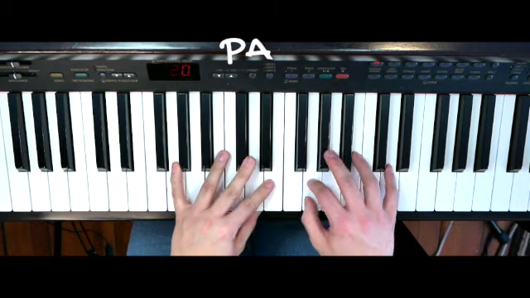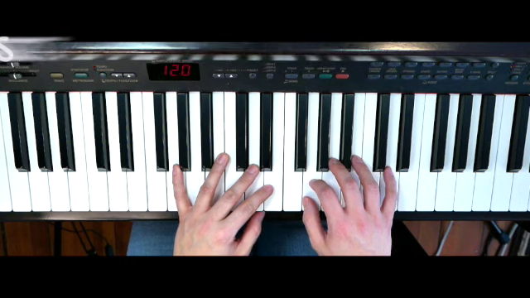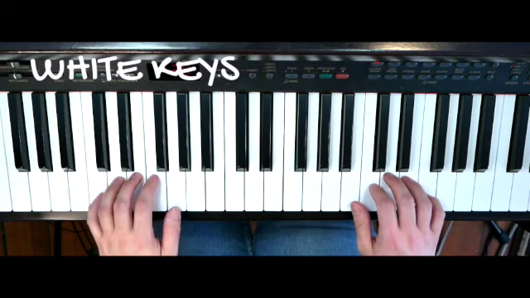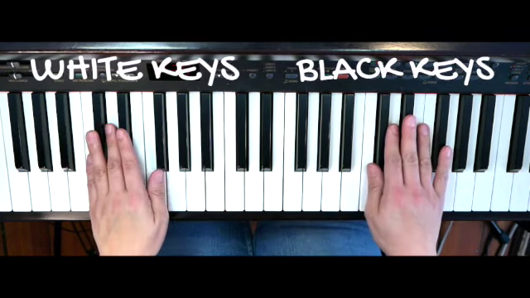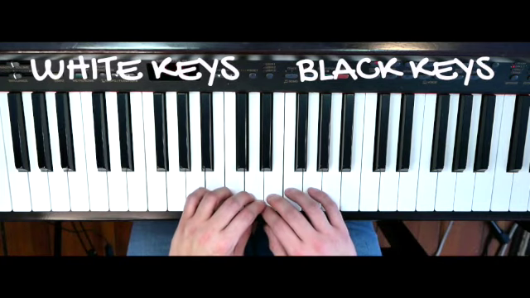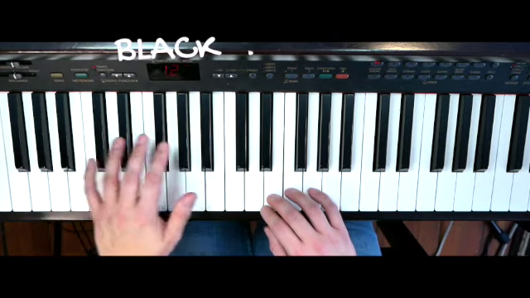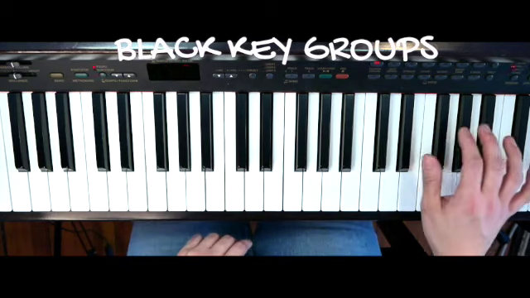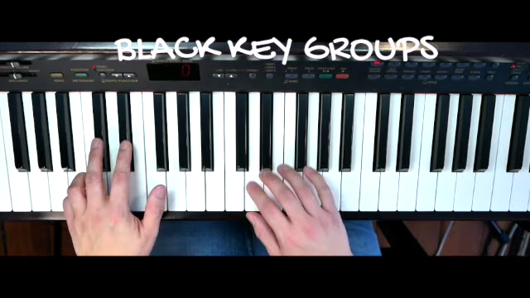So first, let's look at the parts of the keyboard. It has white keys and black keys. And your black keys are further divided into groups of 3 and groups of 2.